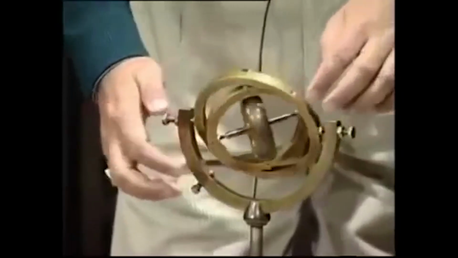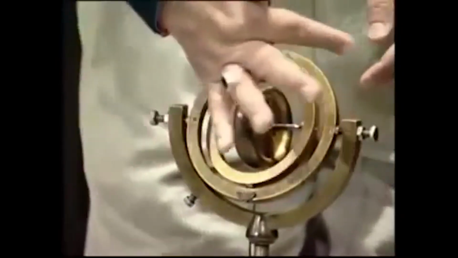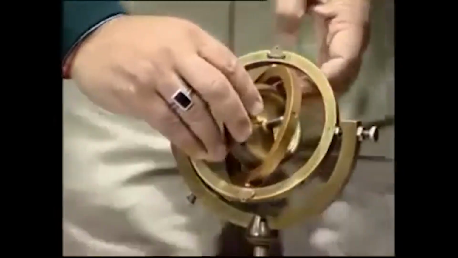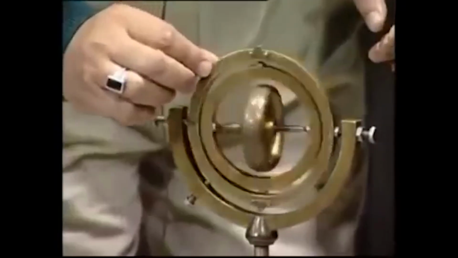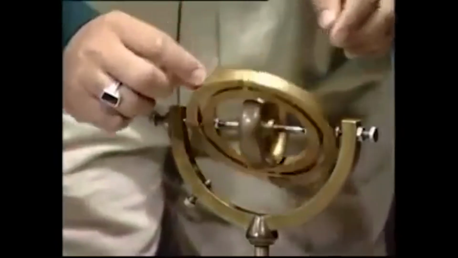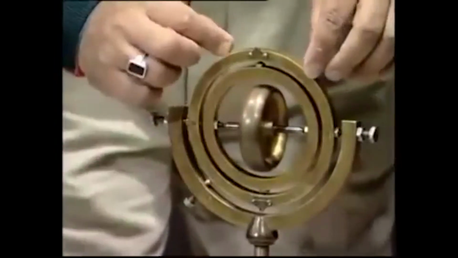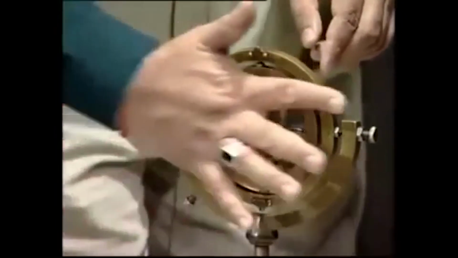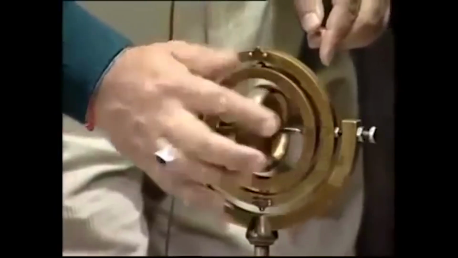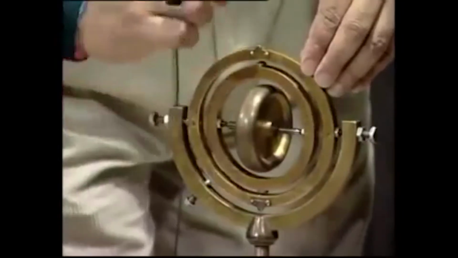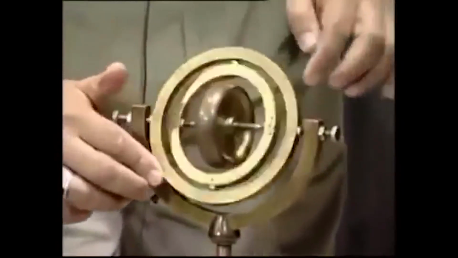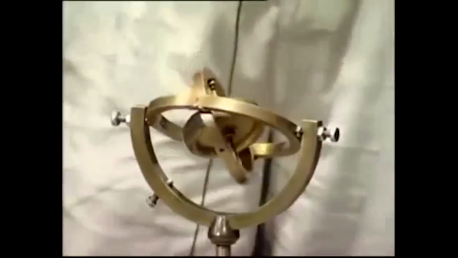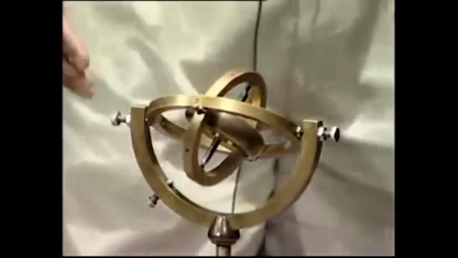If I rotate this, you see the spinning wheel aligns with this rotation. Let me show it to you again. I give the inner wheel a spin. When I rotate this, the moment I rotate the outer frame, the spin axis aligns with the outer frame rotation axis. See it again. I give it a spin, rotate it. The moment I rotate it, it aligns with this. This can be used as a compass.